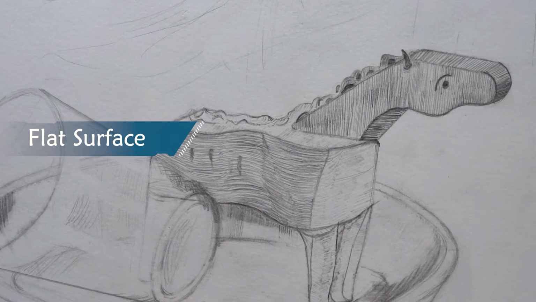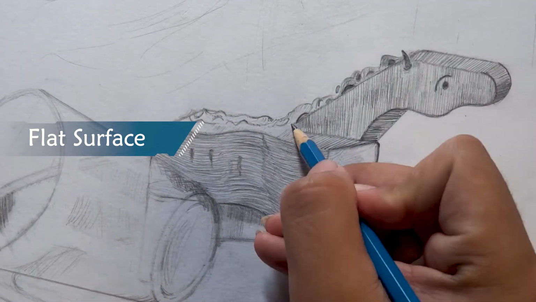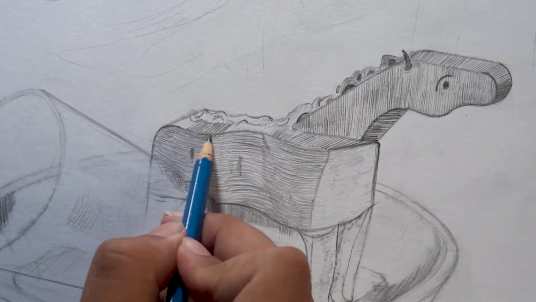Now that I'm done with this side, I'll be moving on to the upper part of this toy, and I'll be sketching it with somewhat straight horizontal broken lines. I'll also be giving it a nice outline so that it's more prominent.